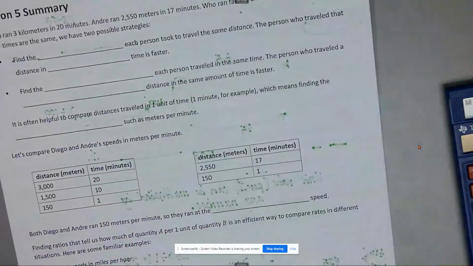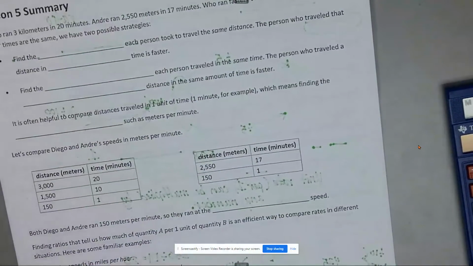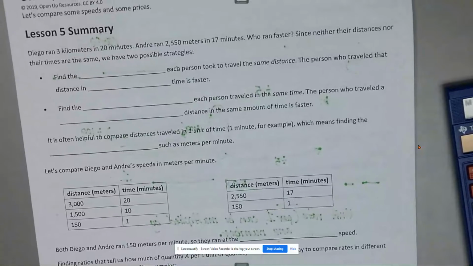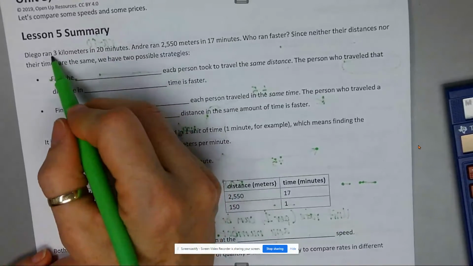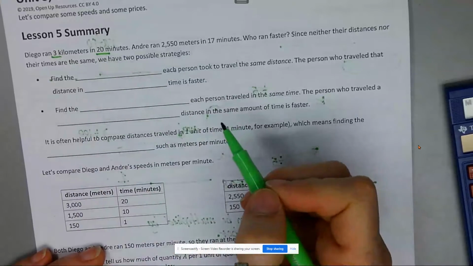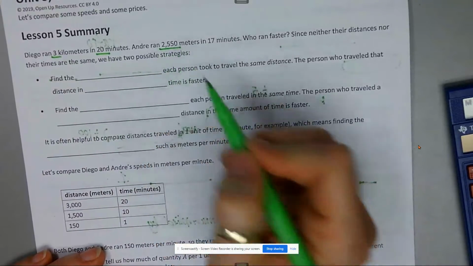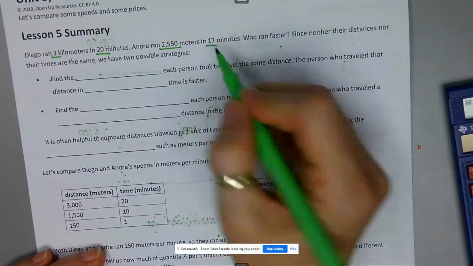All right, we have one more lesson on this first video. Hopefully we can see through this. This might be kind of hard for you to see through. Diego ran 3 kilometers in 20 minutes. Andre ran 2,550 in 17 minutes.